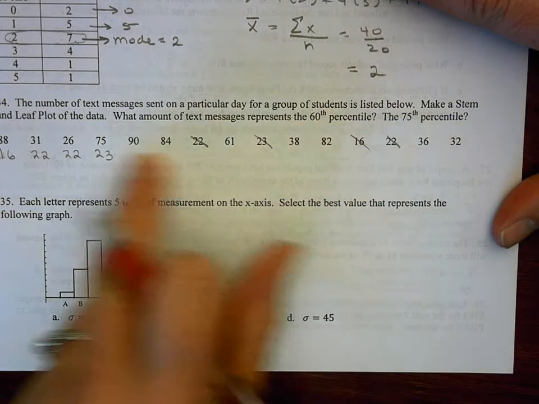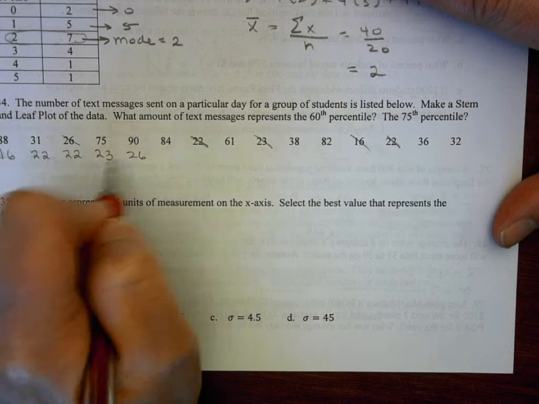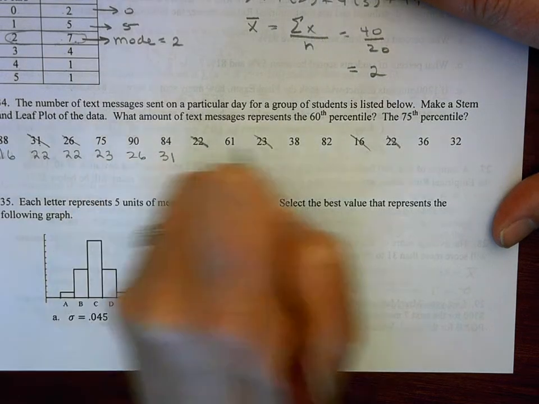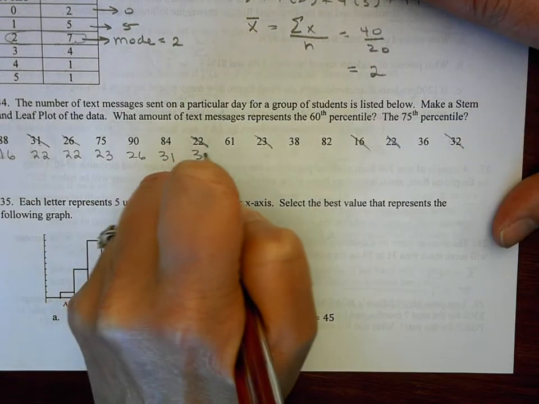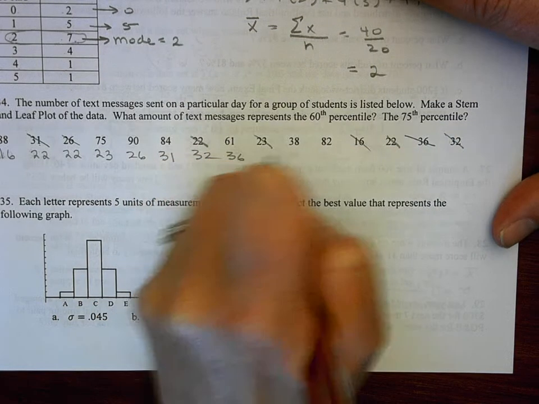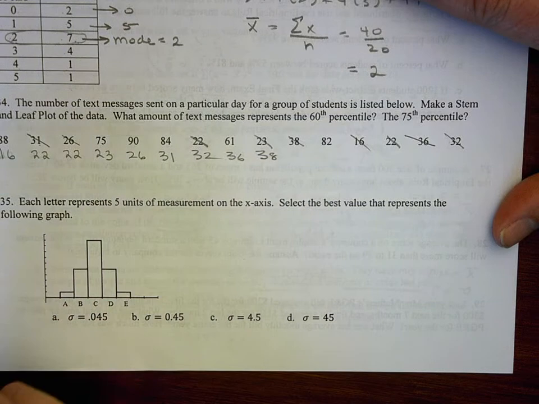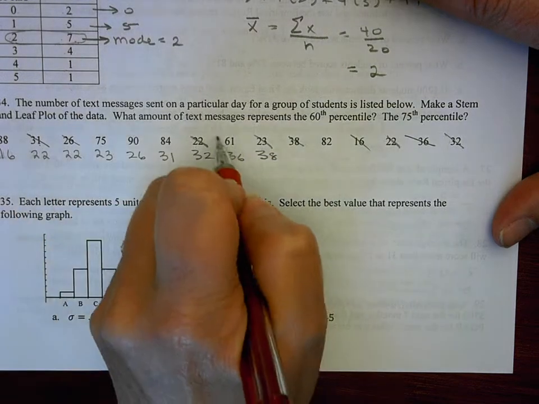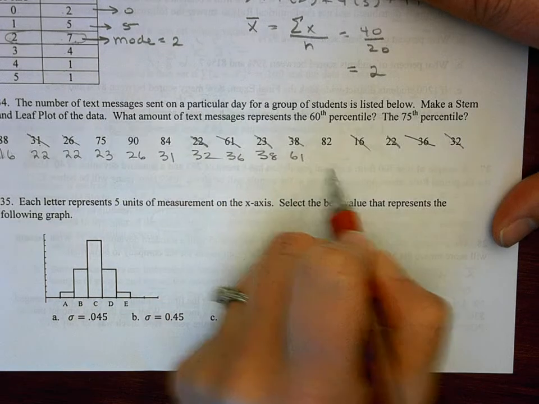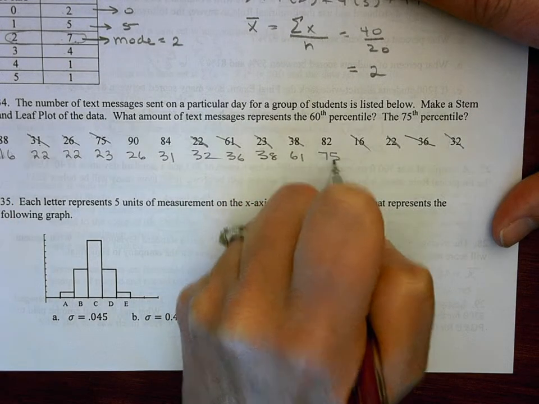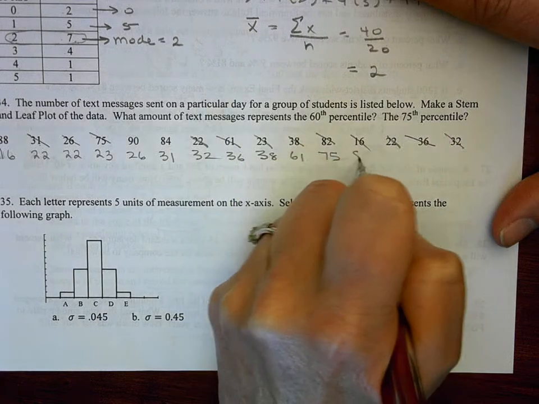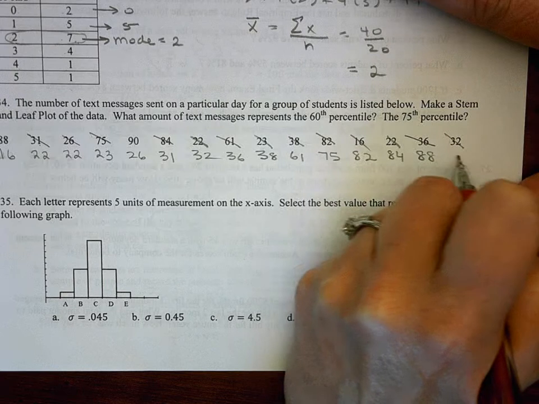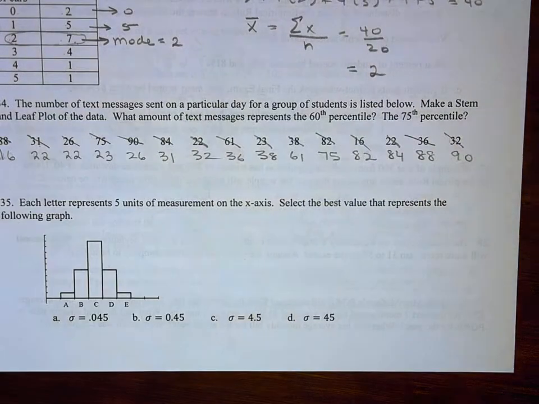And a 26. 31. 32. Okay, so they're in order.